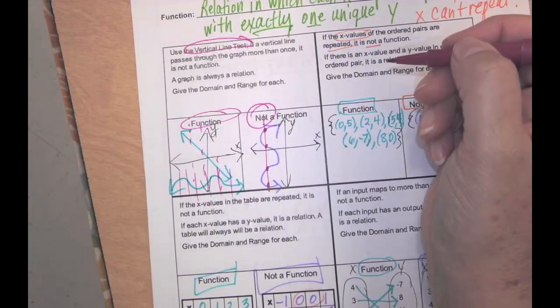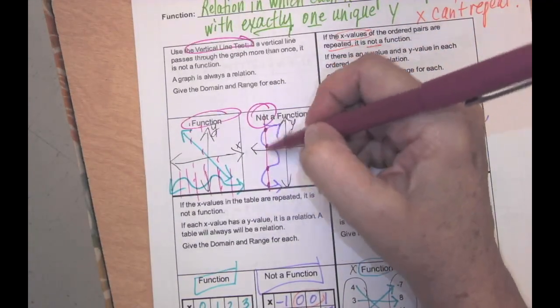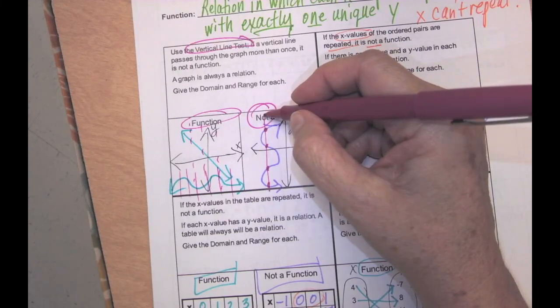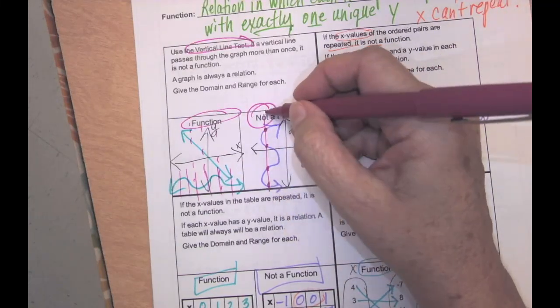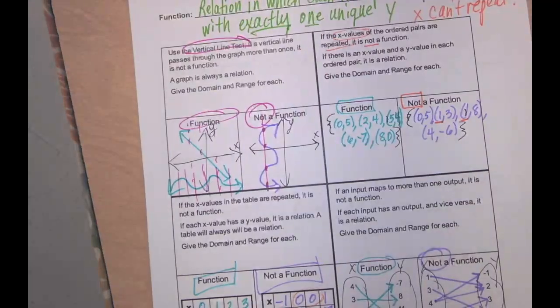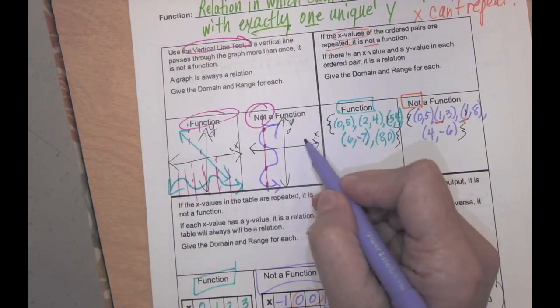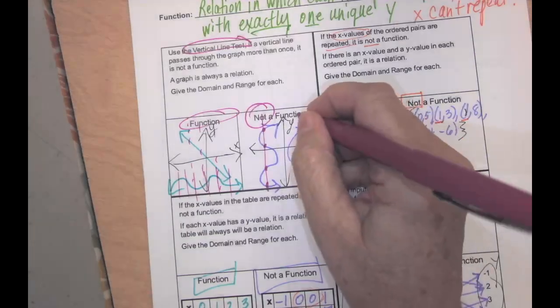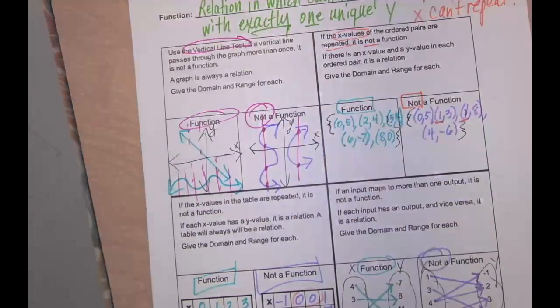That means that X has more than one Y value associated with it. So it's not a function if the vertical line hits it more than once. This would be an example of not a function, because do you see how it hit it more than once? Right there. So X can't repeat. That's your test for determining if a relation is a function or not.